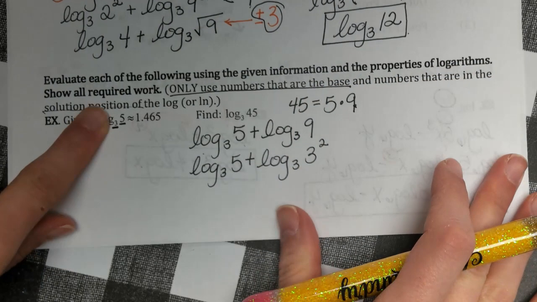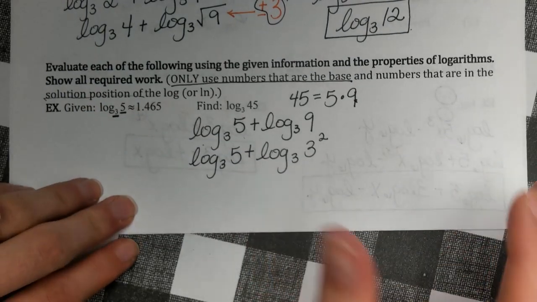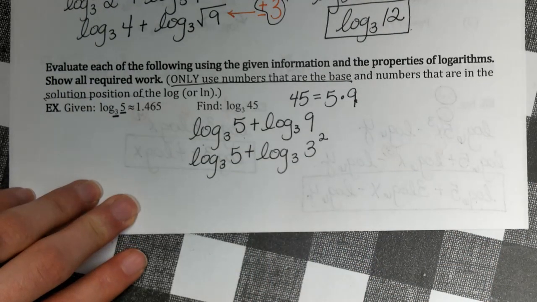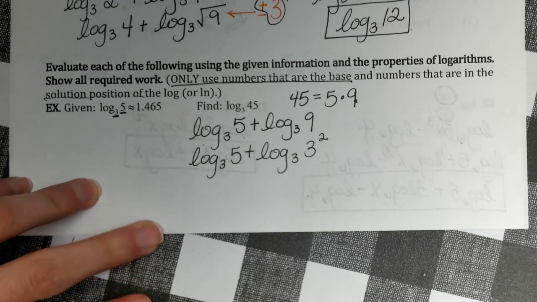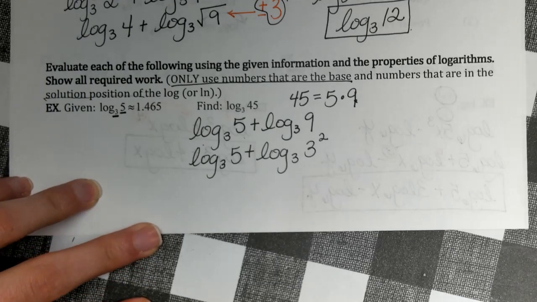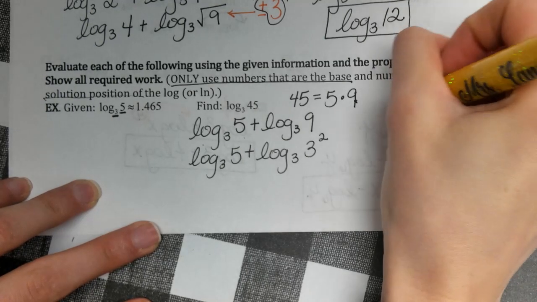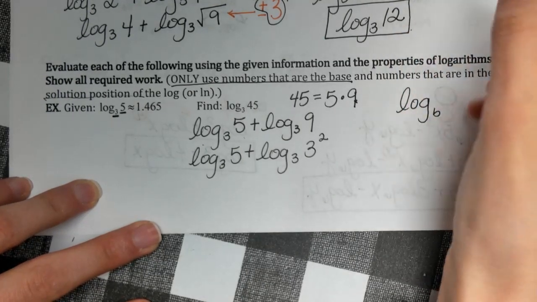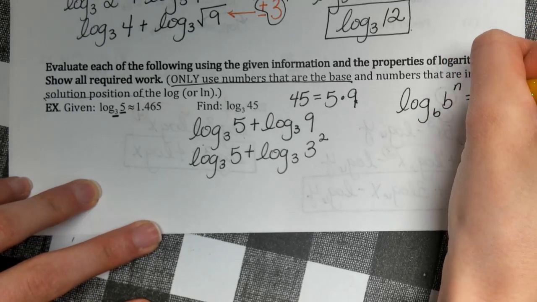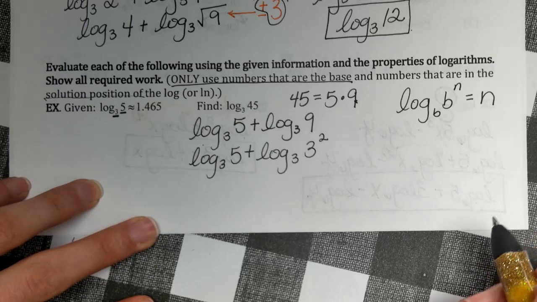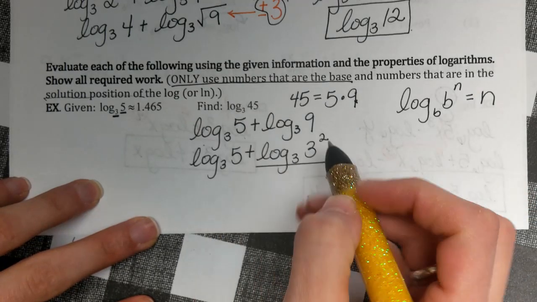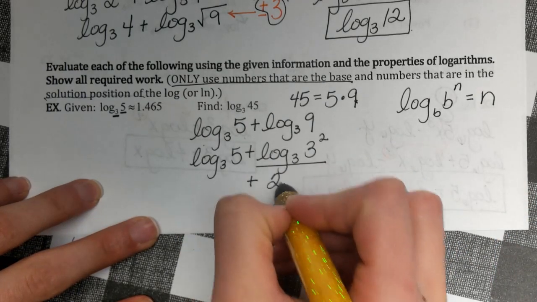When I was a student, my first instinct was to bring my 2 over because I just got done expanding and all of that. That's not what you want to do. Remember the rule, log base b of b to the nth is n. So this is just 2.